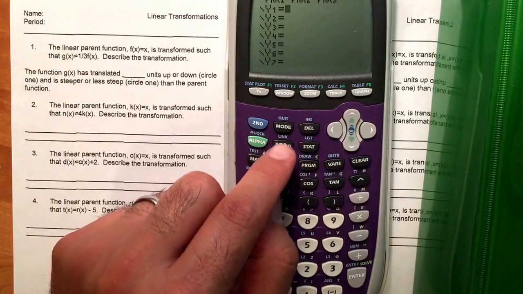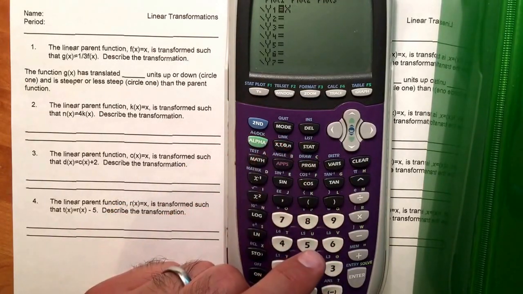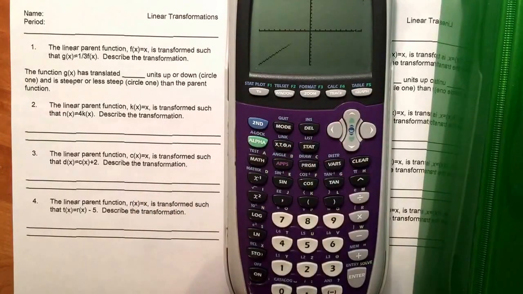Here's the x button, the variable button. And this is our parent function, y equals x. And now I can hit graph. You can see that it's going to go through the origin.